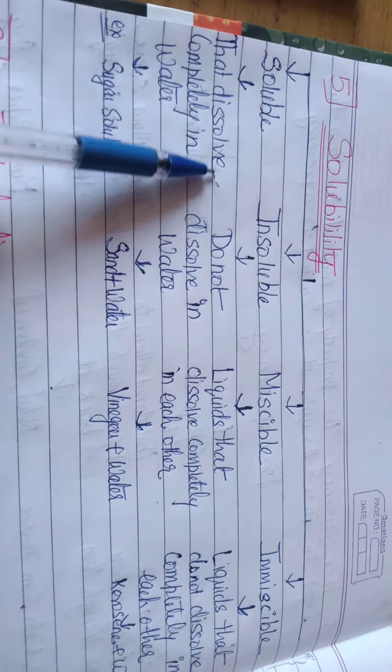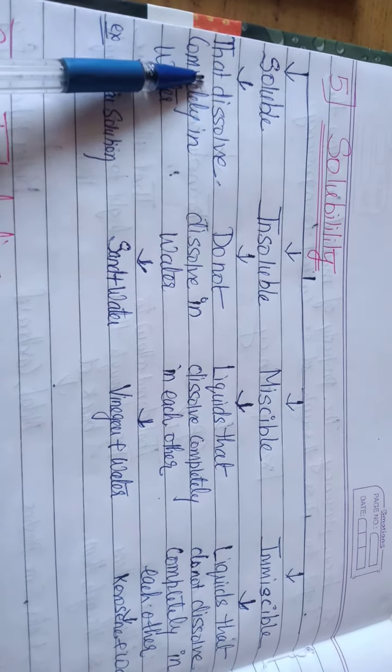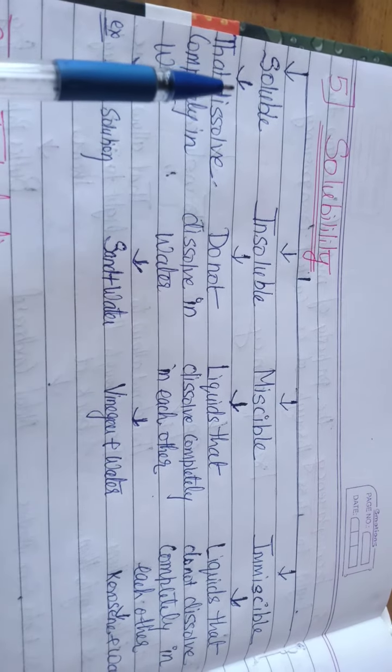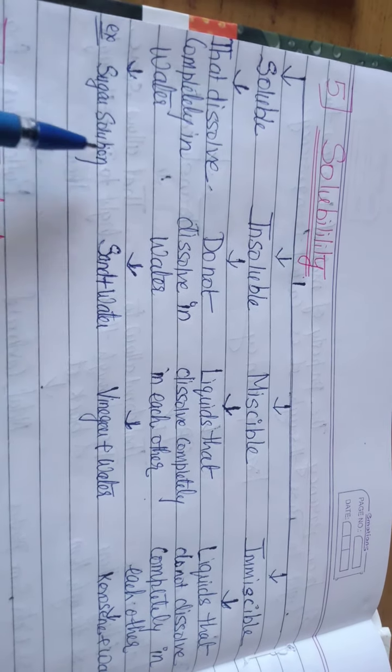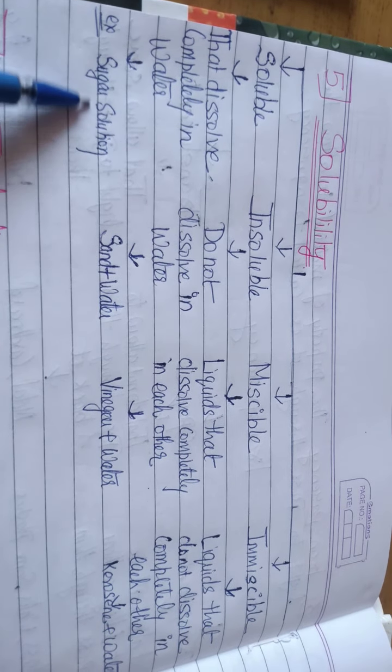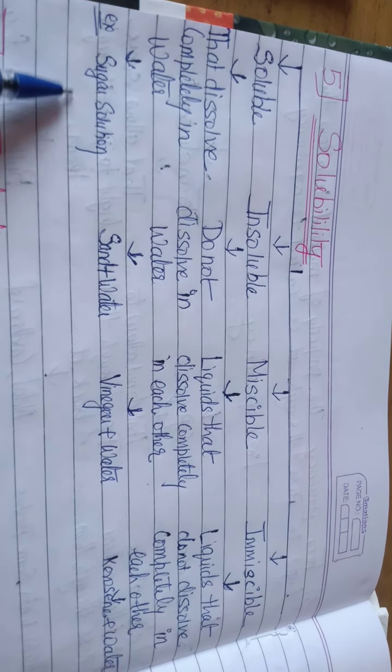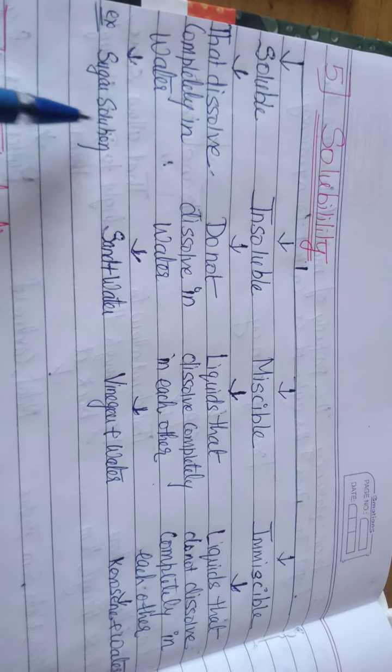First, soluble materials. The materials that dissolve completely in water. For example, sugar solution. Sugar plus water, sugar is completely soluble in water.